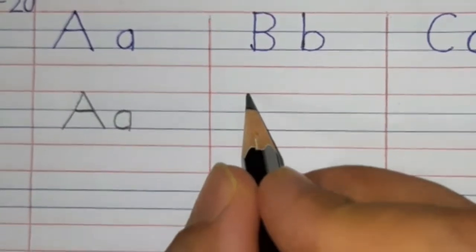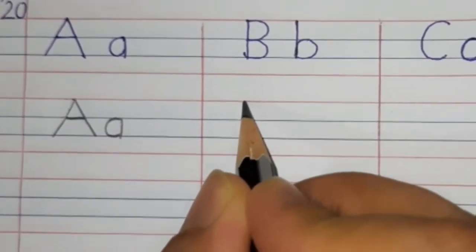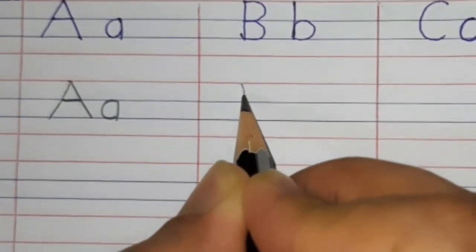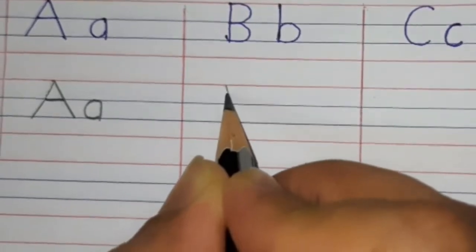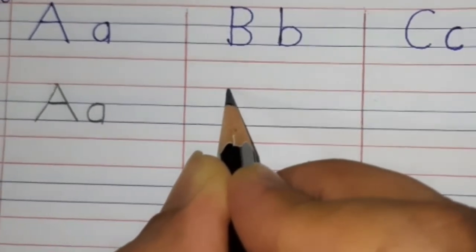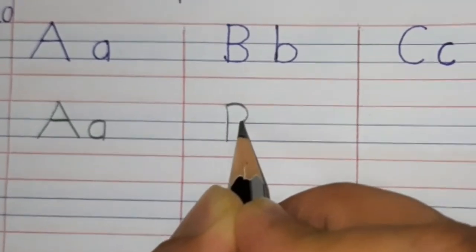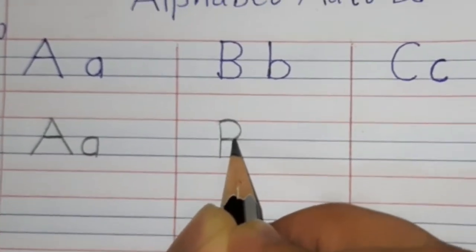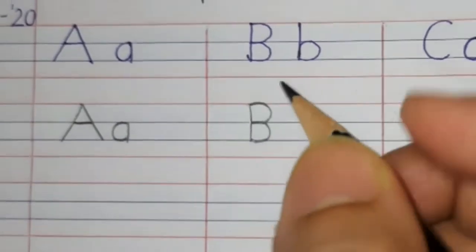Now we'll write capital B. We will start from the first red line. Come down, standing till the second blue line. Go up again till the first red line. Curve till the first blue line. Again make a curve till the second blue line.